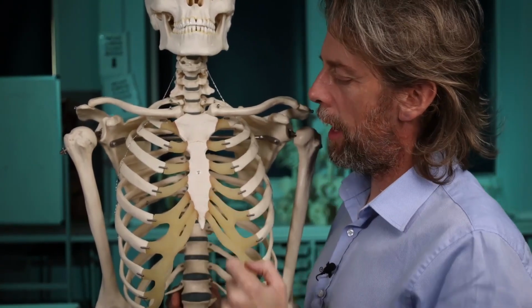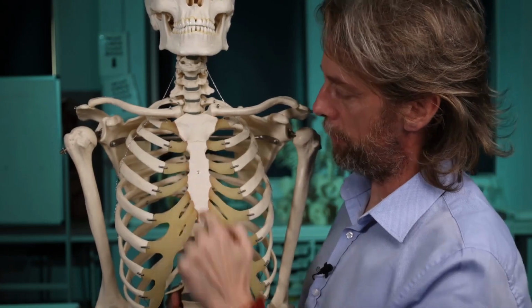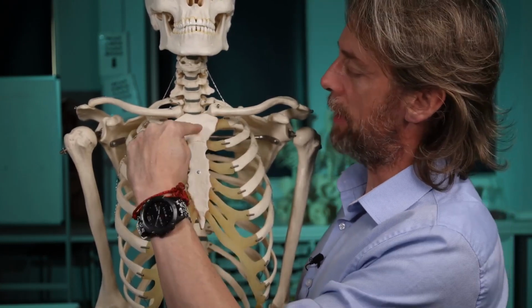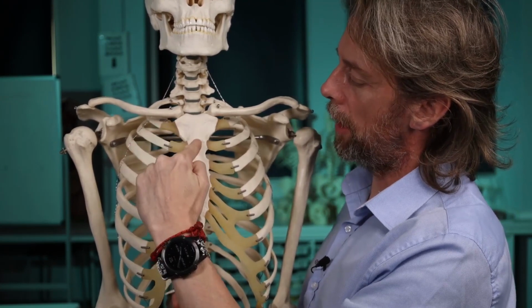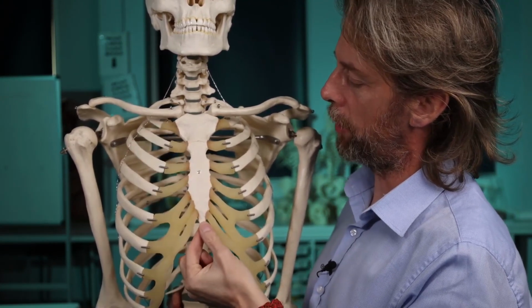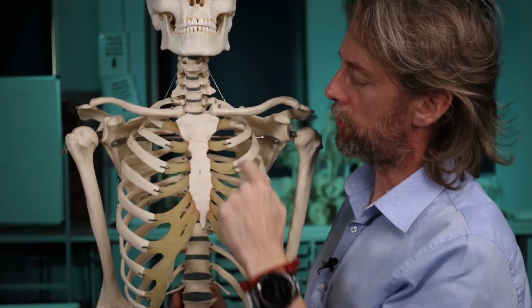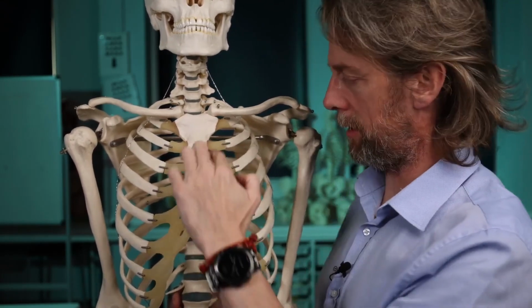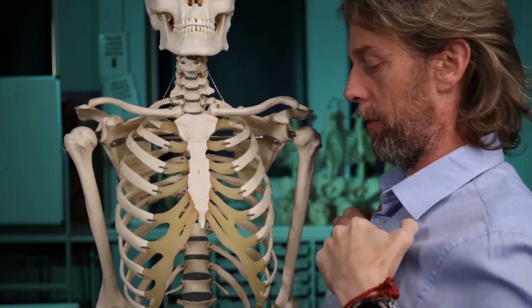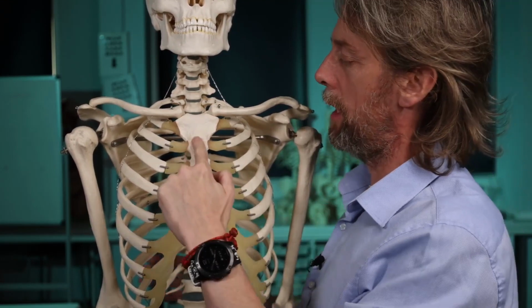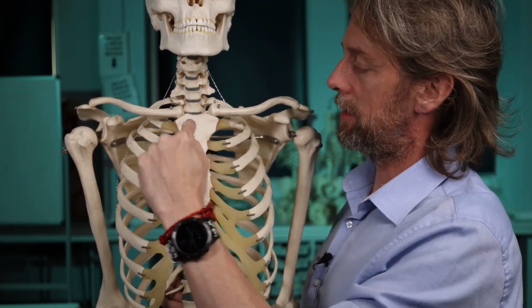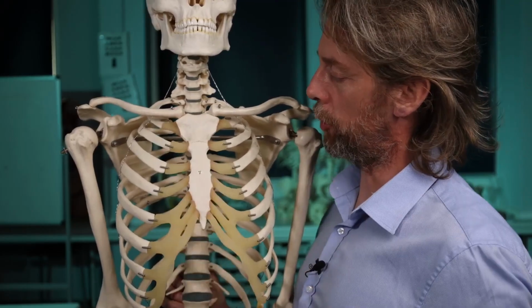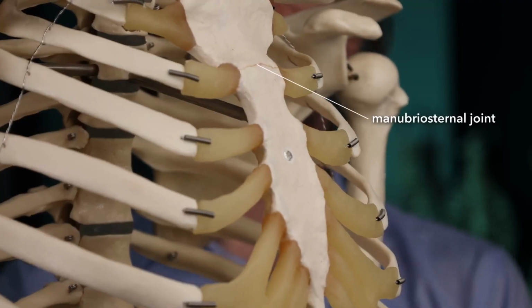Sternocostal joint. The sternum, or the breastbone, is actually made up of 3 parts. We have the manubrium, the body of the sternum, and the xiphoid process here. For example, this joint here is something you can palpate on yourself. It's a good surface anatomy landmark. It marks where the second rib is. This joint here is the manubriosternal joint. Manubriosternal. You know, a lot of this is sensibly named, right?